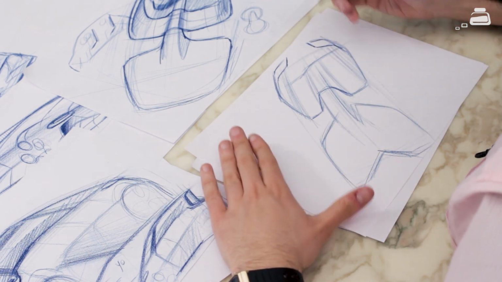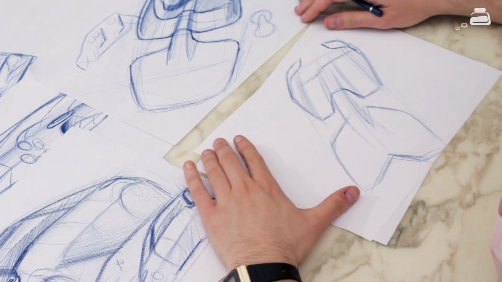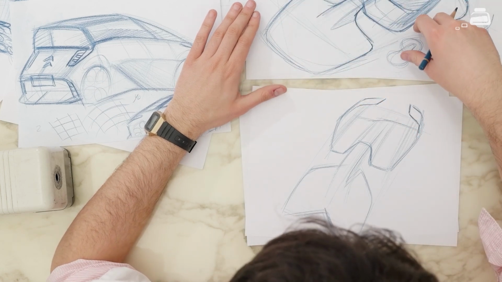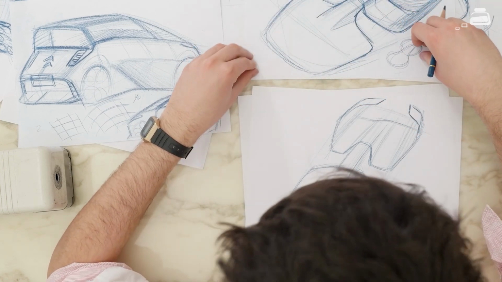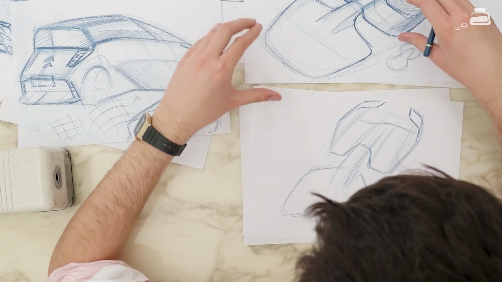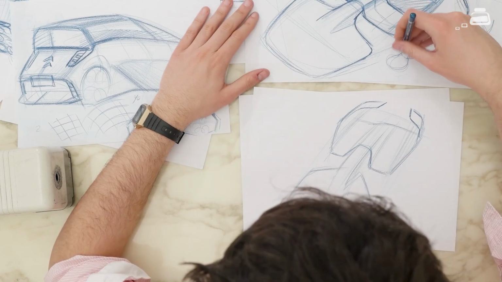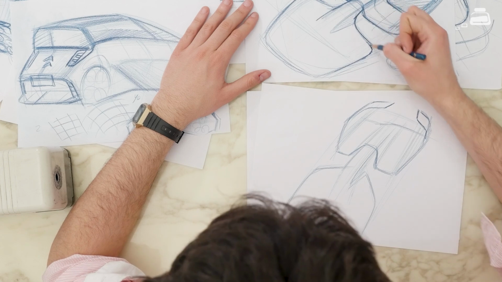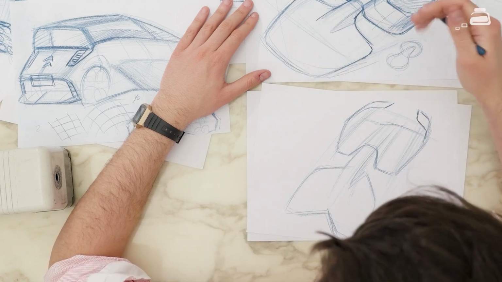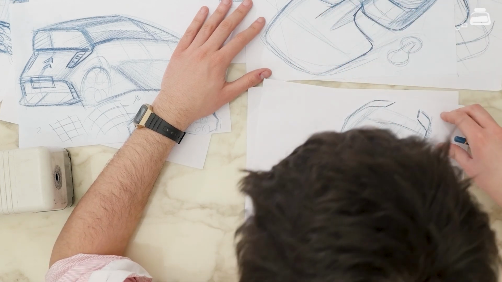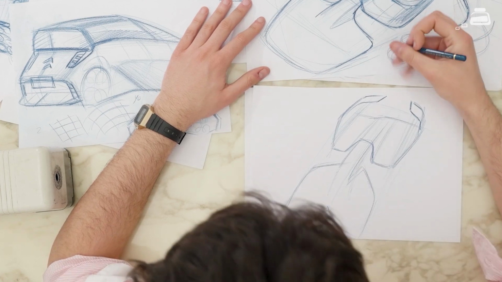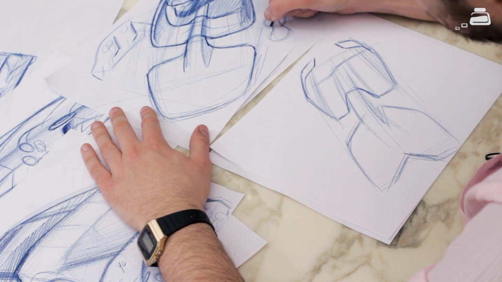So, as you can see, you can start with this maybe super important key sketch, but is not important if the quality of the lines are not very good, because then you can make many other different sketches but based on the same theme.